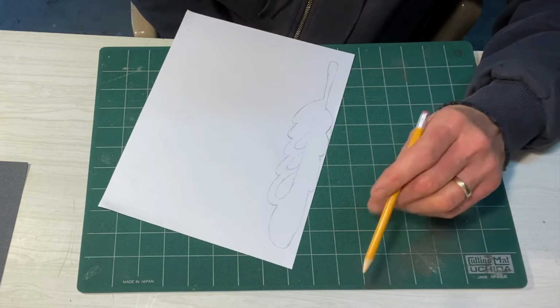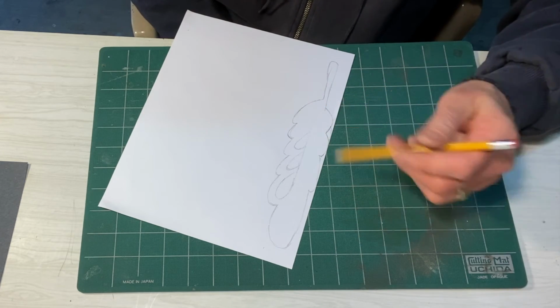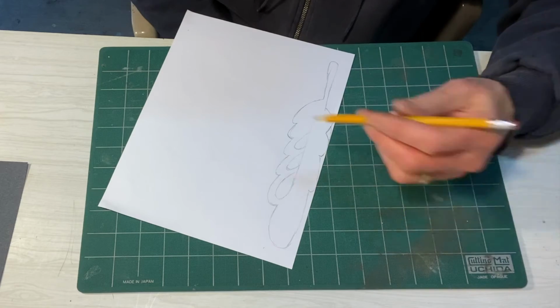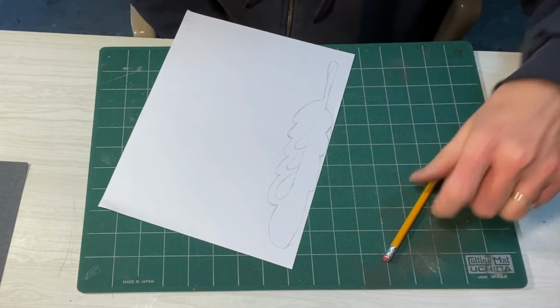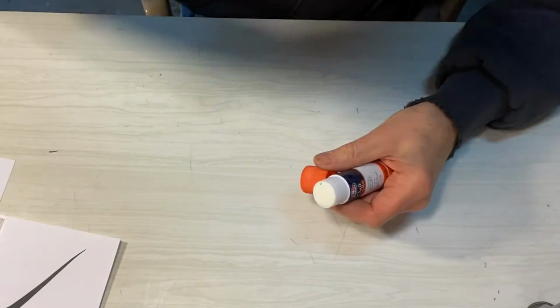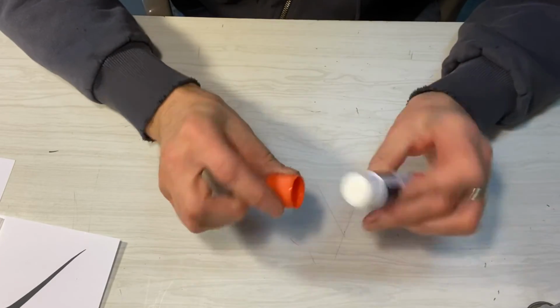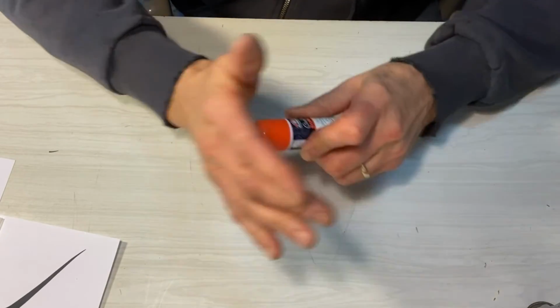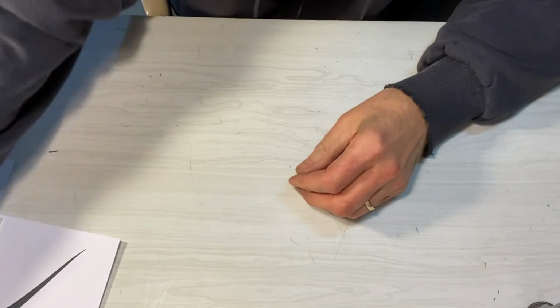Don't get too far away from directions. But anyway, experiment, explore, play with it a little bit. So that's what I'm going to do, and I'll get back and show you and have this one glued down so you can see it. All right, reminder, always put the cap back on securely. Don't leave it without the cap on.